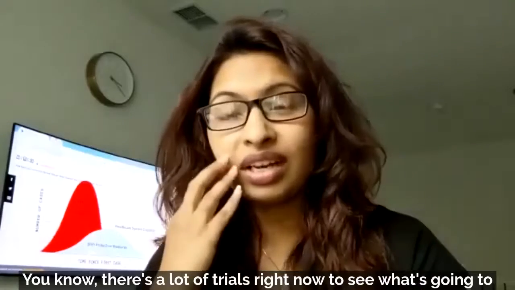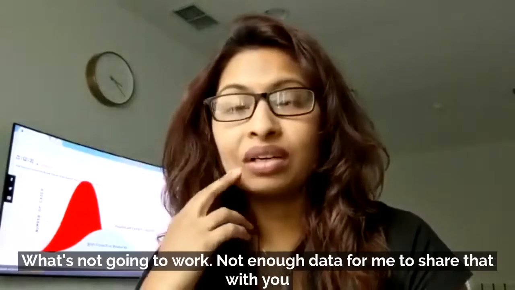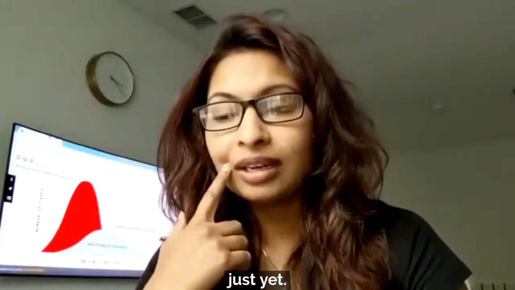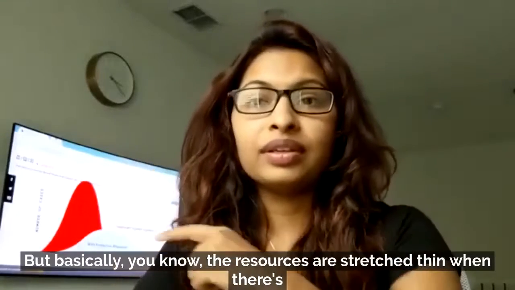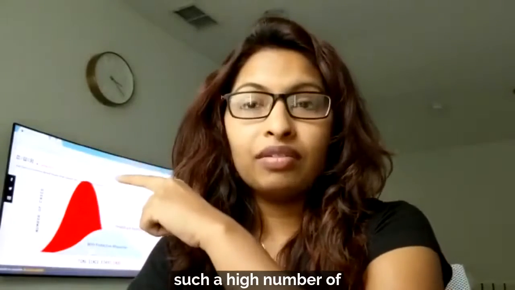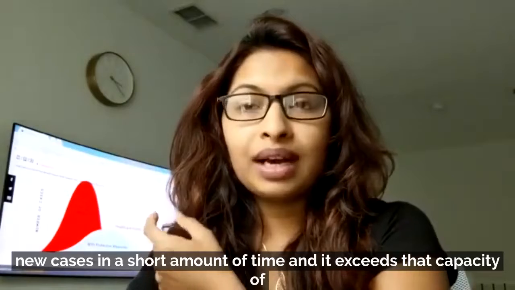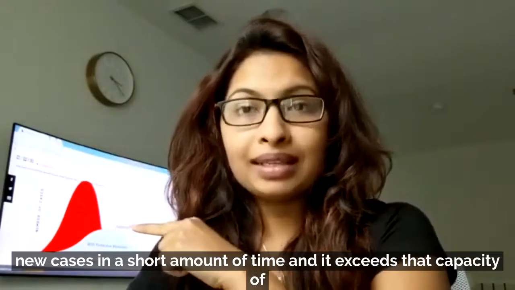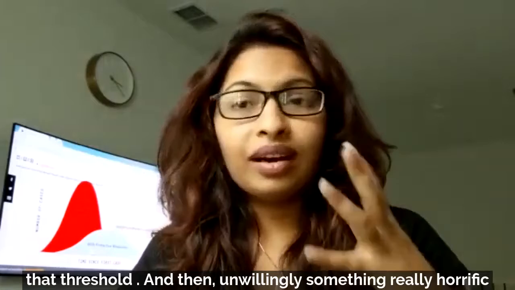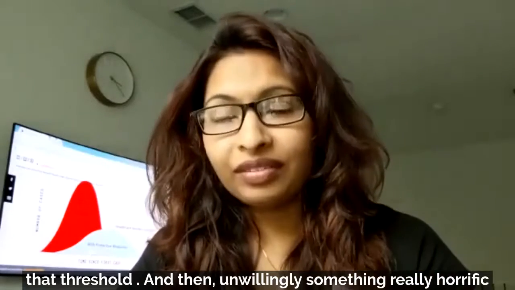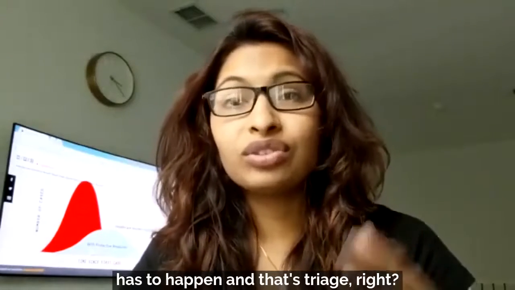There's a lot of trials right now to see what's going to work, what's not going to work. Not enough data for me to share that with you just yet. But basically, the resources are stretched thin when there's such a high number of new cases in a short amount of time, and it exceeds that capacity, that threshold, right? And then unwillingly, something really horrific has to happen, and that's triage, right?